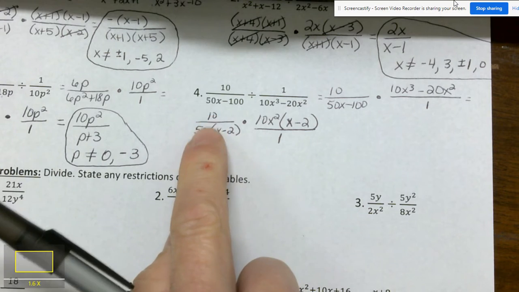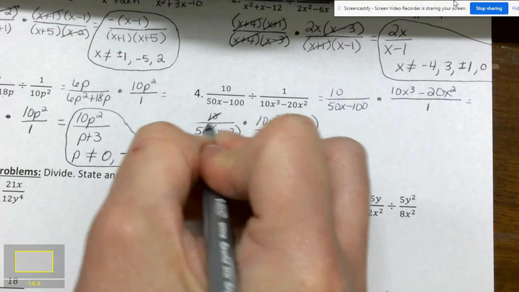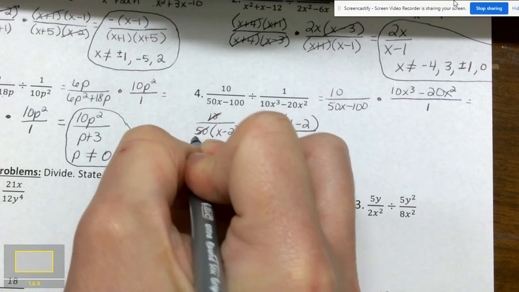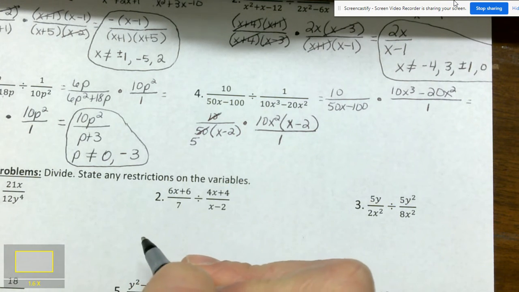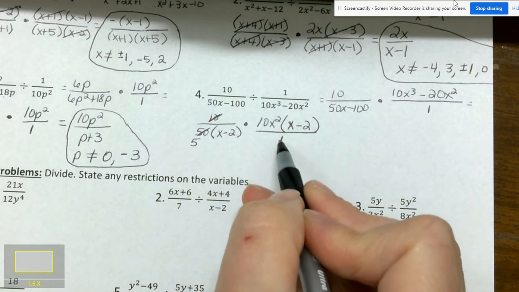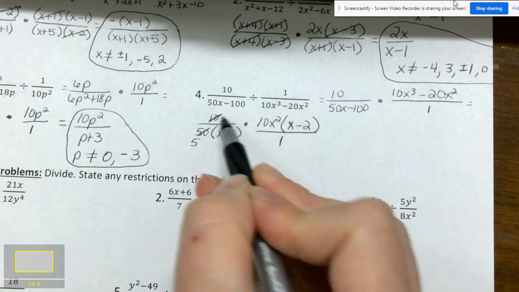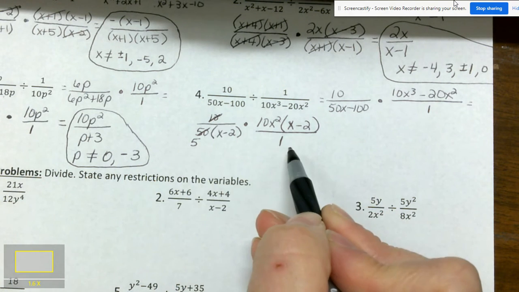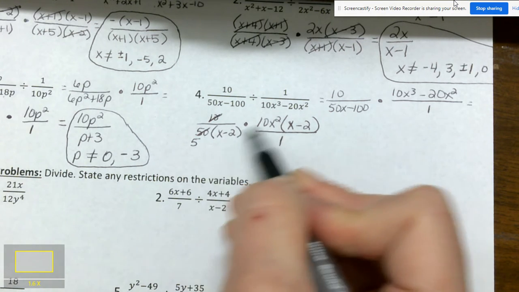Okay, top to bottom, can we cancel anything? Yes, we can make this a 1 and this a 5. 10 goes into 10 once and 10 goes into 50 5 times. All right, top to bottom here, there's nothing to cancel because we have a 1 on the bottom. Okay, diagonally this way, I've already canceled out the 10, and this is a 1, so there's nothing to cancel diagonally that way. But what about this way?